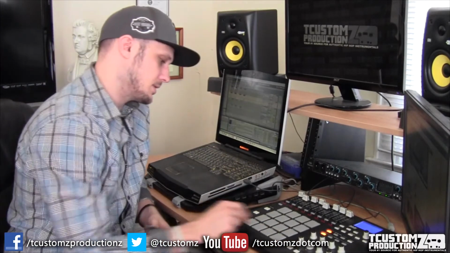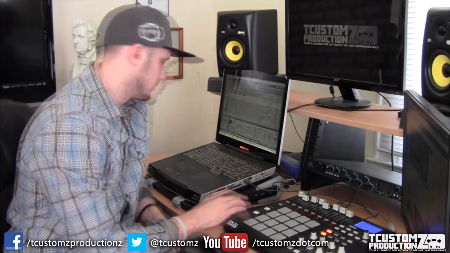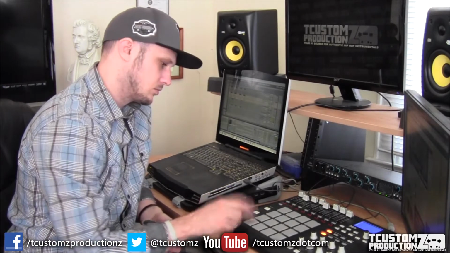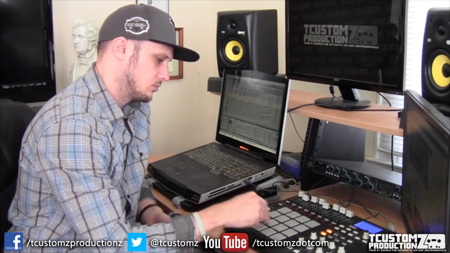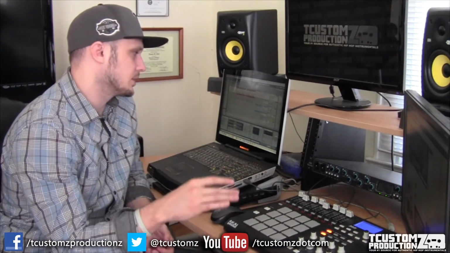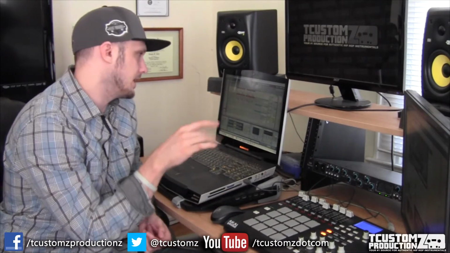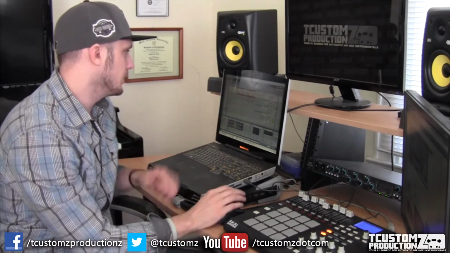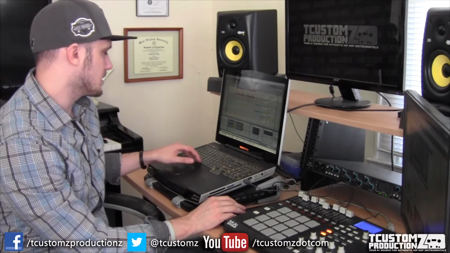Alright, so some of the chops. Basic filtering, delay, and a little bit of automated panning just to kind of bounce around the stereo field. This is what the first sample sequence sounds like.